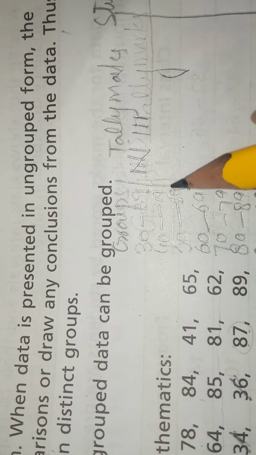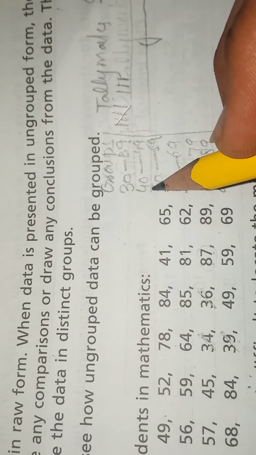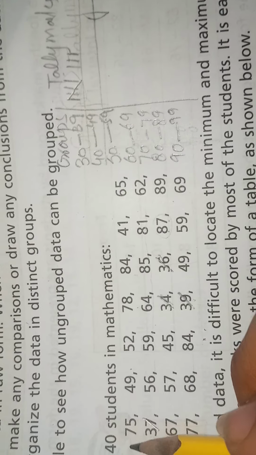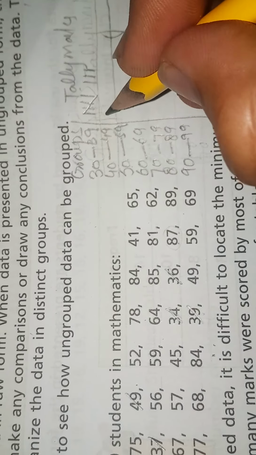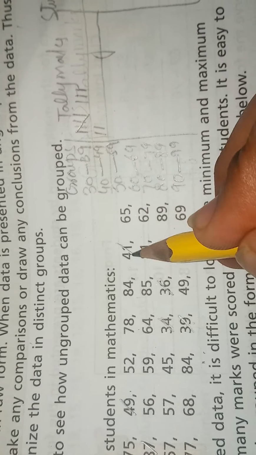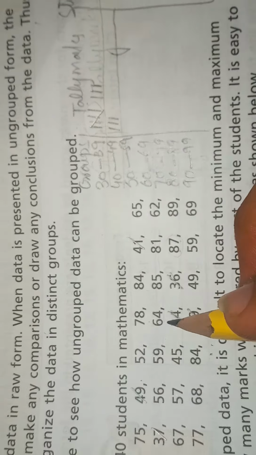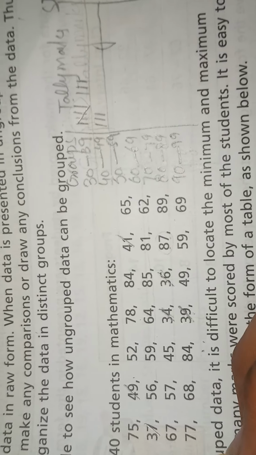Now come to the second group, that is from 40 to 49. How many students got 40 to 49 marks? 1, 2, and we will draw 2 lines here. 3, for 40 to 49, 4, 5, 6.